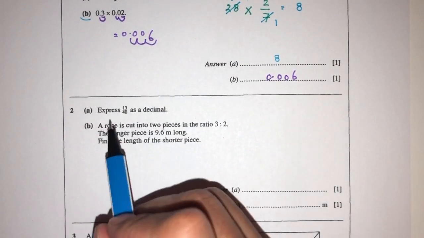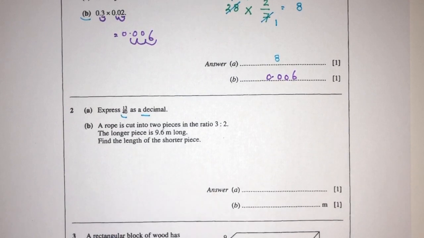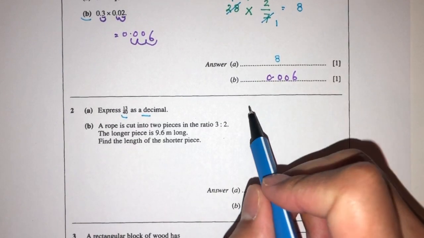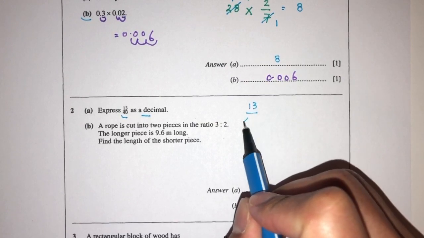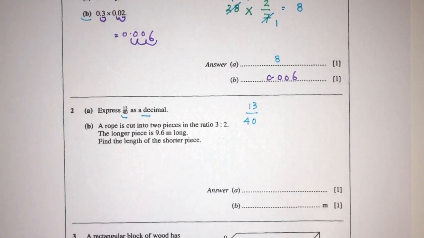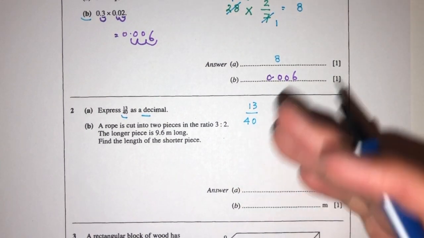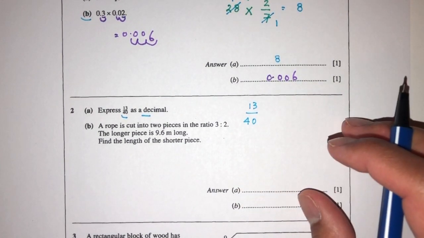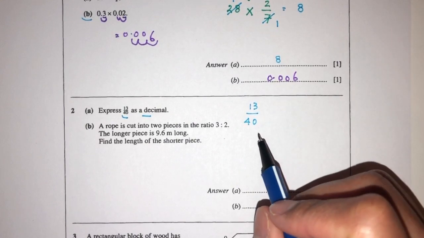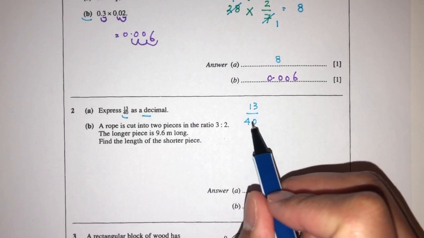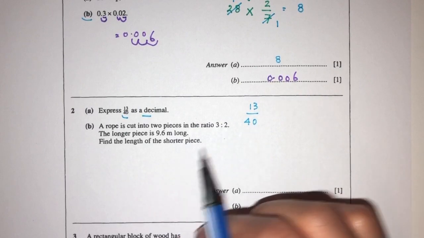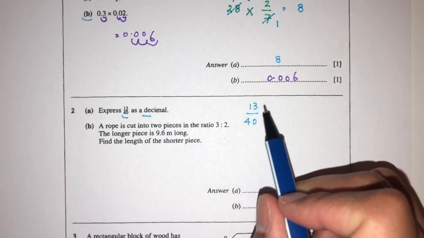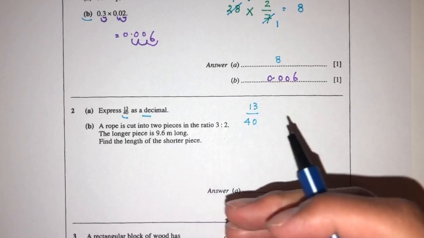So here we have to express this as a decimal. So let's try to see what we can do. So we have 13 over 40. Now we have to try one by one. Even when I don't know the answer, I always try to see what I can do and play with the denominator so we can divide and see what can happen. What I like to do is change the base. I like to make this become 10, 100, 1000. So it makes it easier to simplify the fraction.